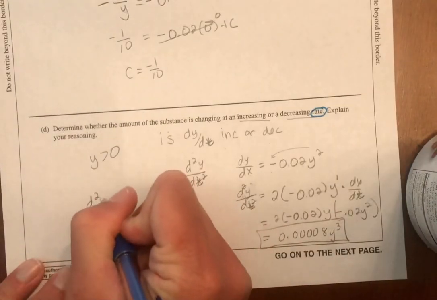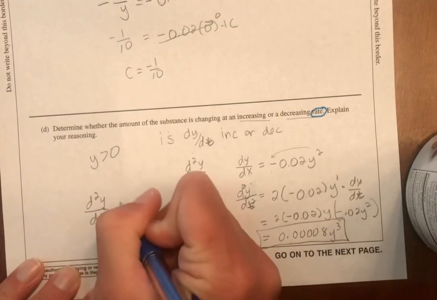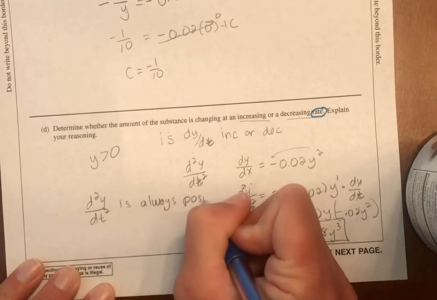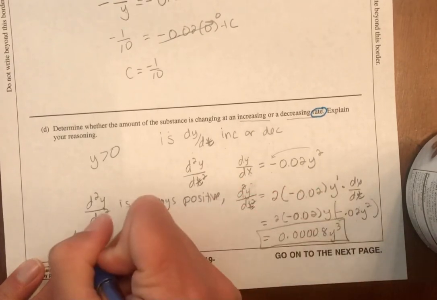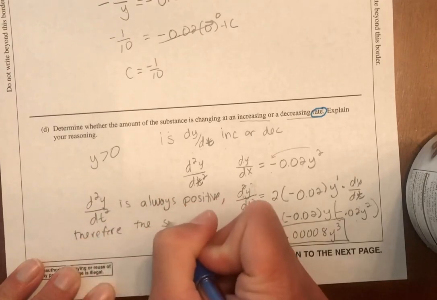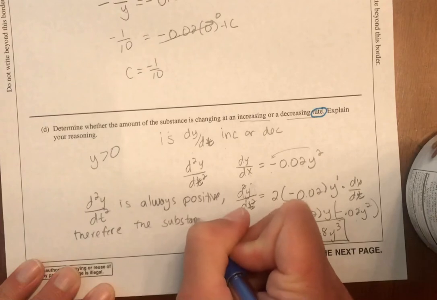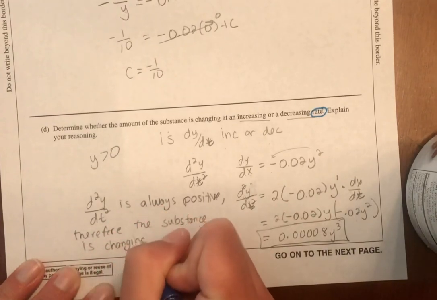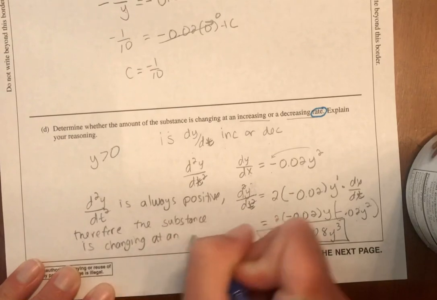So the second derivative is always positive. Therefore, the substance is changing at an increasing rate.